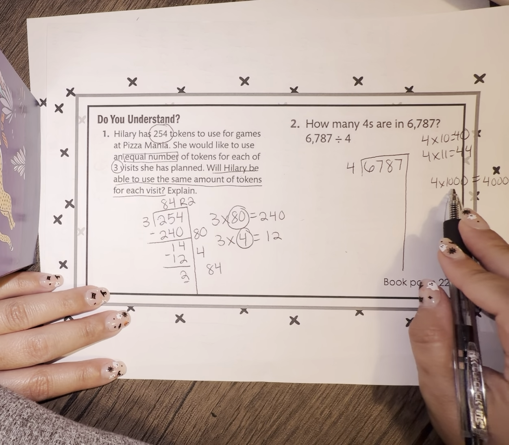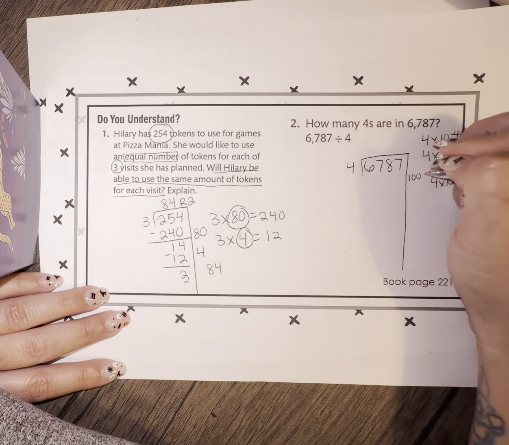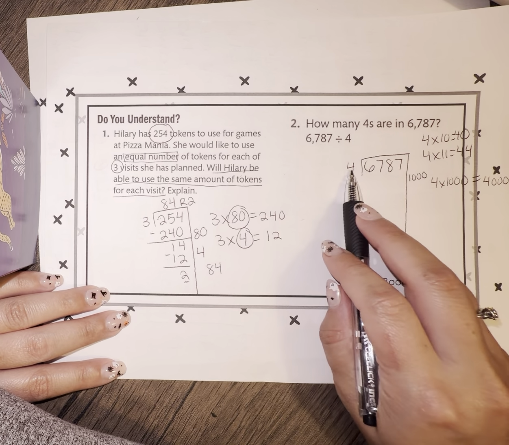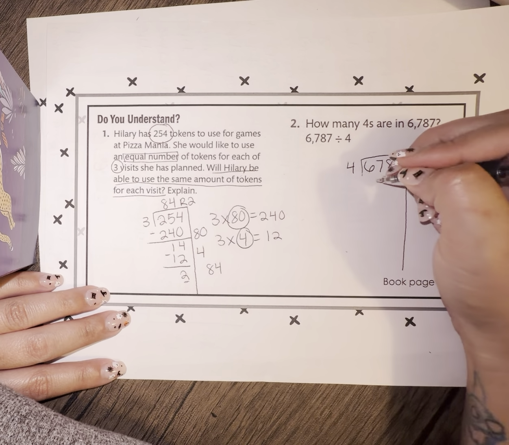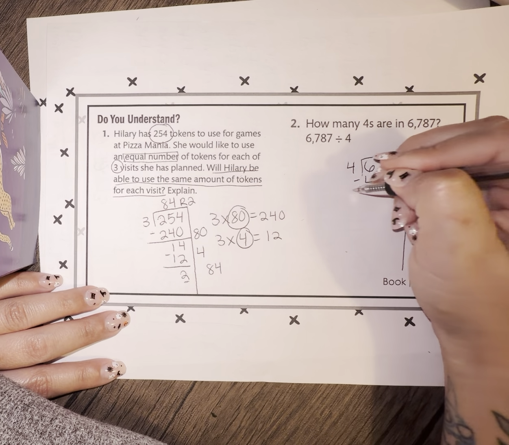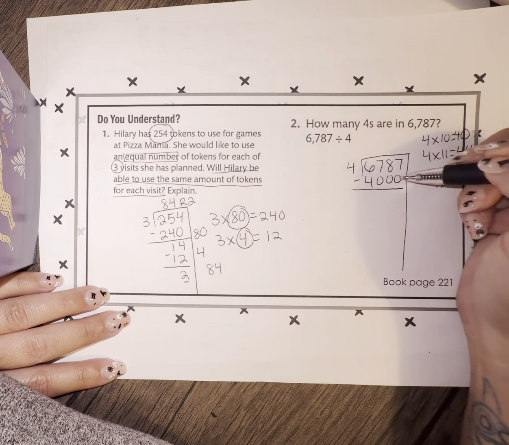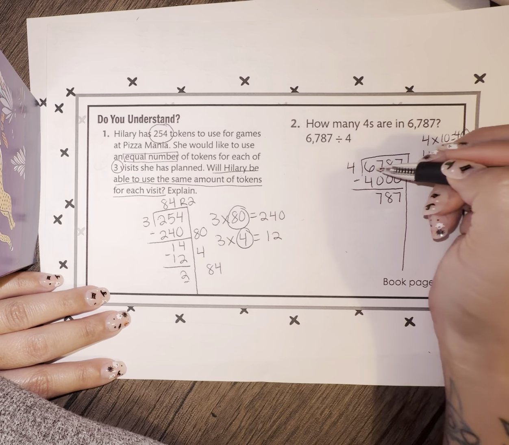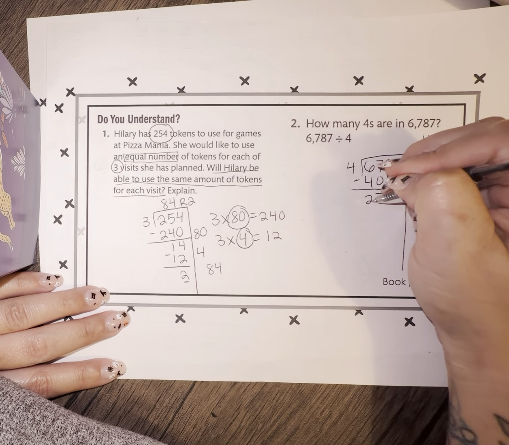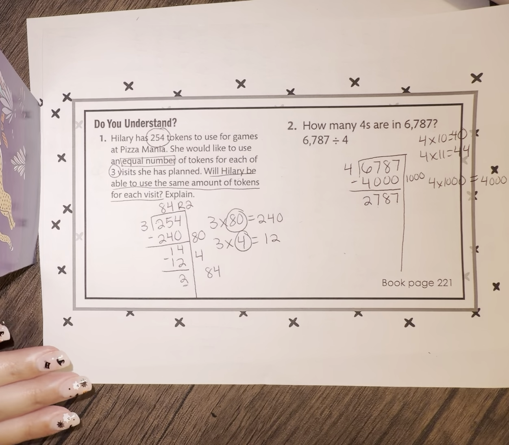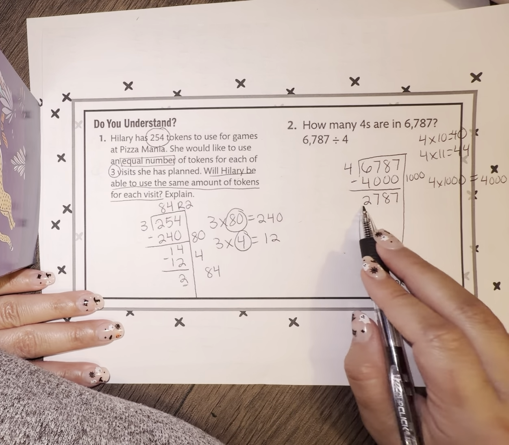Now I'm gonna write my partial quotient of 1,000. Then I need to multiply by the divisor. 1,000 times 4 is 4,000. Next, I have to subtract. 7 minus 0 is 7. 8 minus 0 is 8. 7 minus 0 is 7. 6 minus 4 is 2. Now I have 2,787.